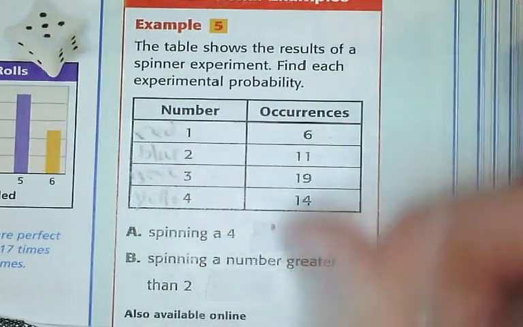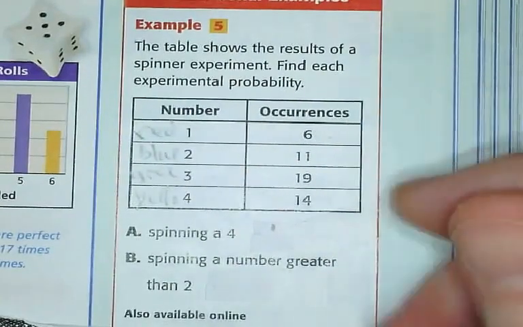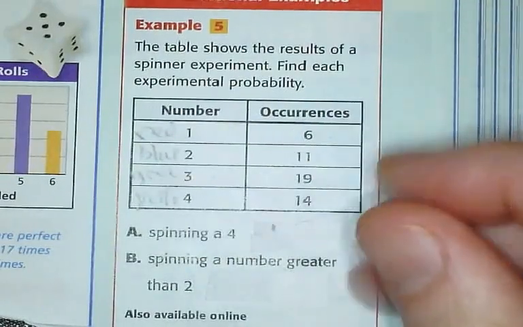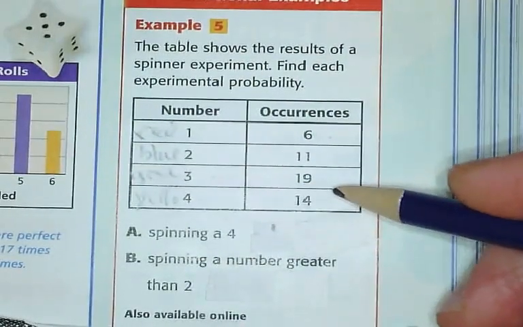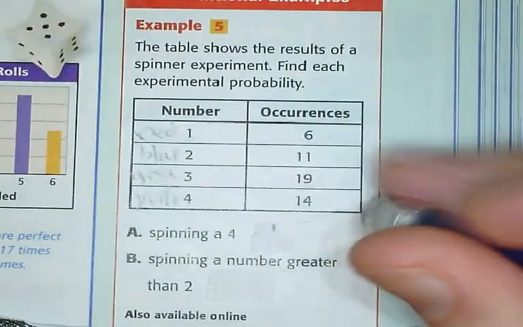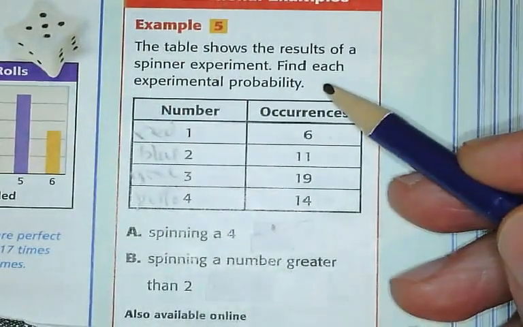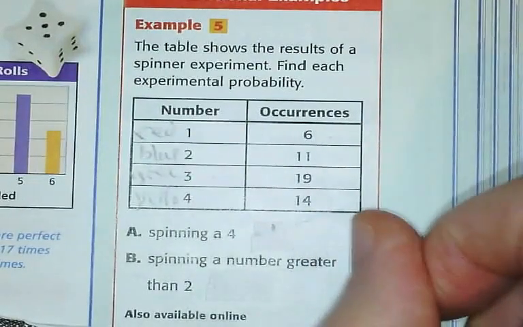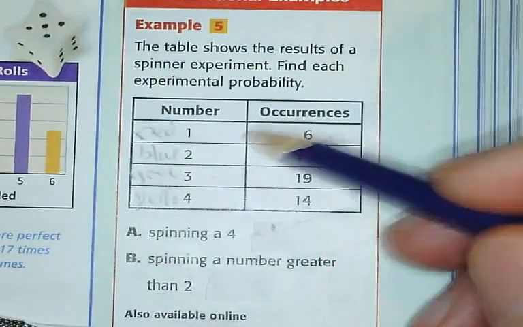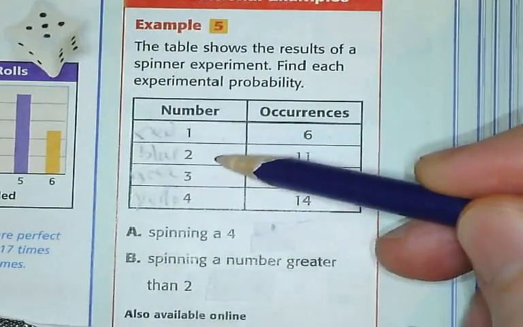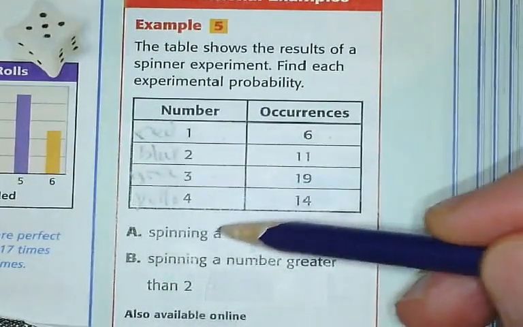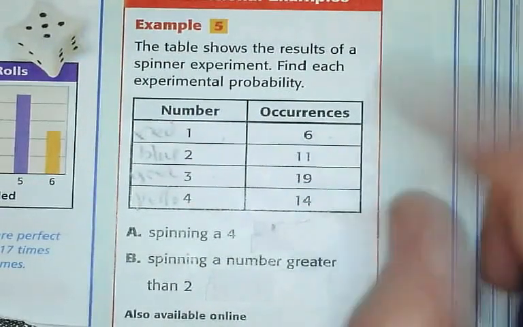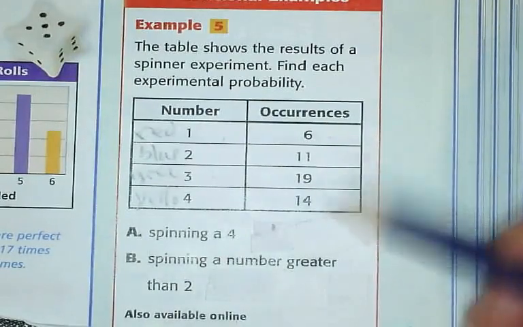Is it lopsided? Is the spinner heavy on one side? Is the circle rough over there so it always lands on the green? What's going on? Well, this is called experimental probability. When you think about spinning the spinner, it's supposed to land on each color exactly 1/4 of the time. But whenever you actually do an experiment, sometimes it doesn't work out that way.